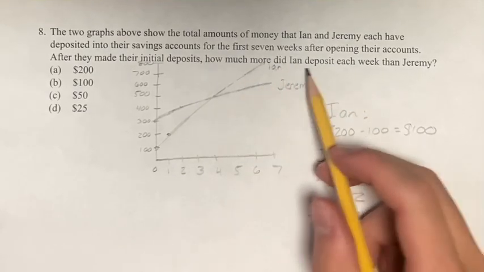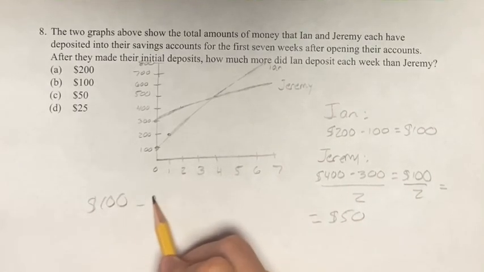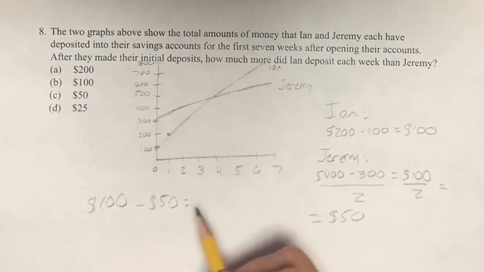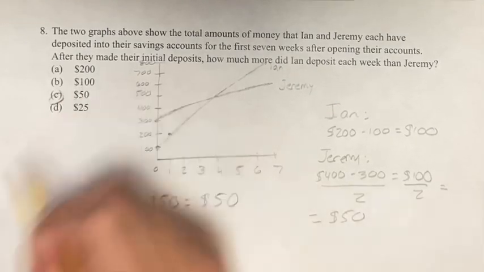And we're asked how much more did Ian deposit each week than Jeremy? Well, he deposited 100, Jeremy deposited 50, so 100 minus 50, he deposited $50 more each week. So C, $50 is going to be your final answer.